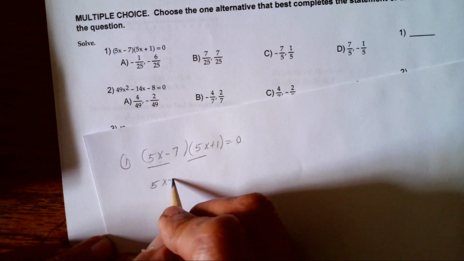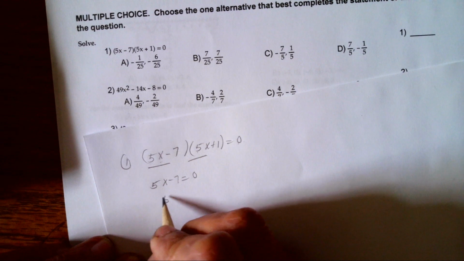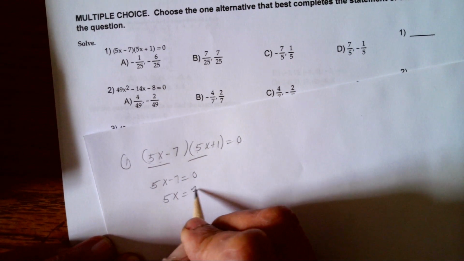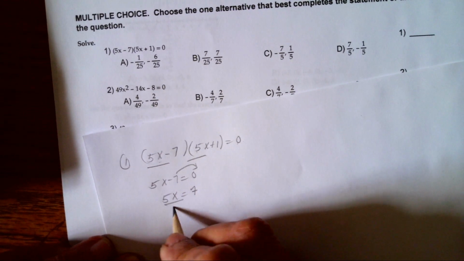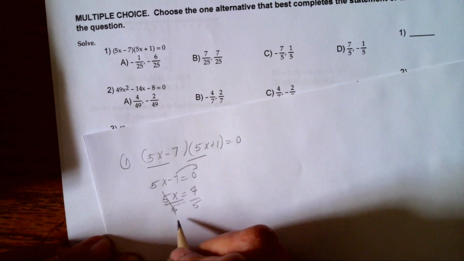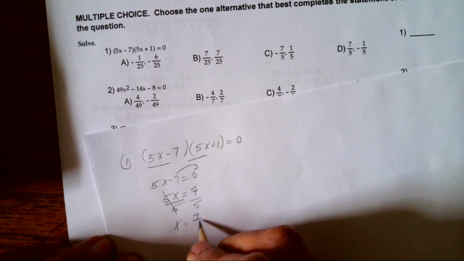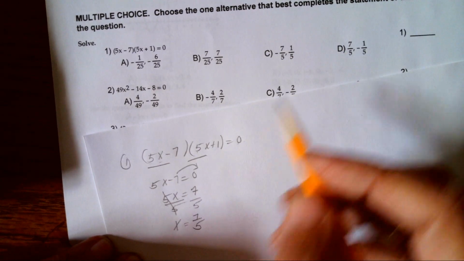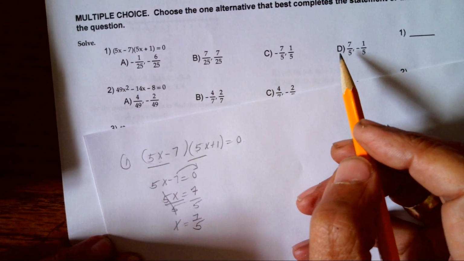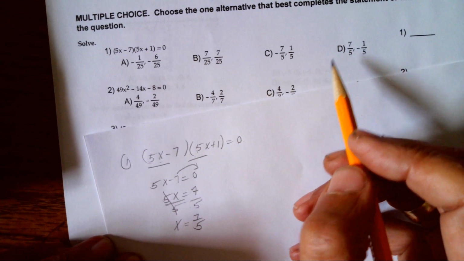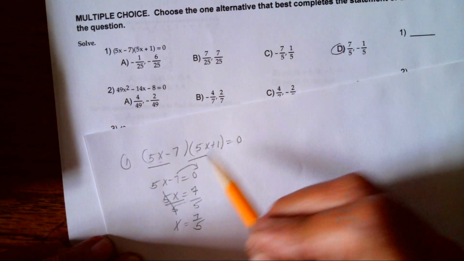Alright, so 5x minus 7 equals 0, then 5x is equal to positive 7, bringing that over and dividing both sides by 5. X is equal to 7/5. Now, I'm going to stop right there and go back to my answers. I only see one that has the answer 7/5. I'm done. Why even bother solving it?